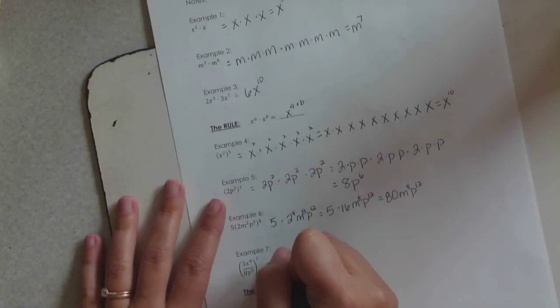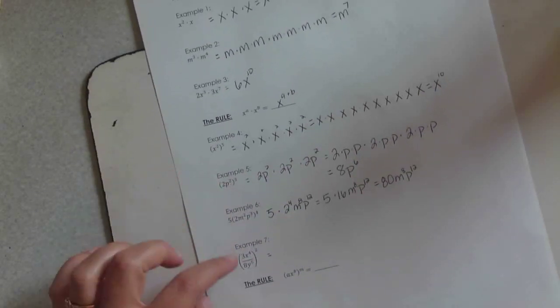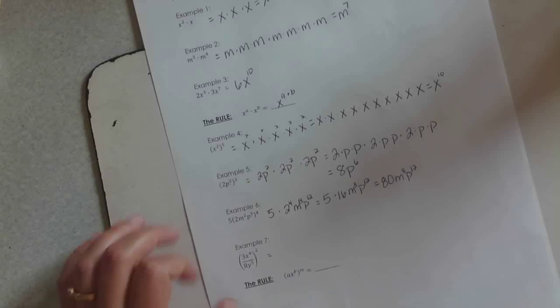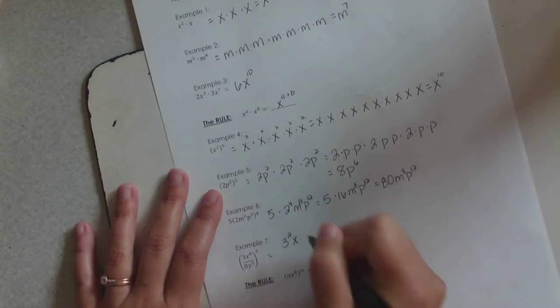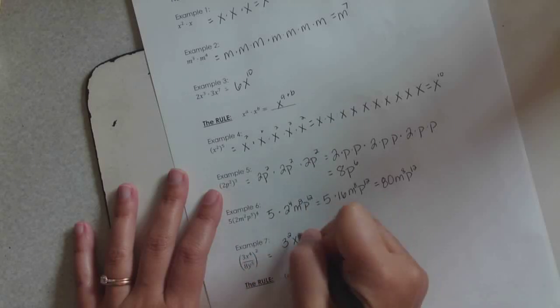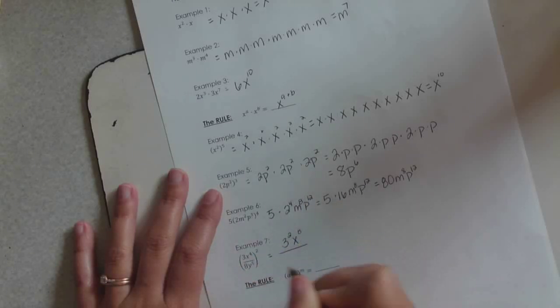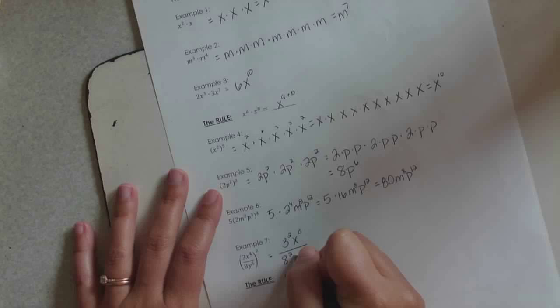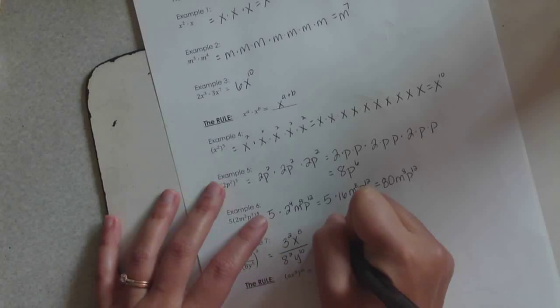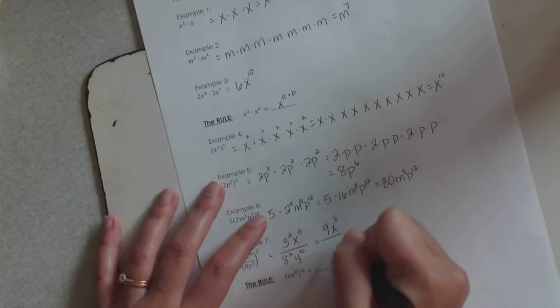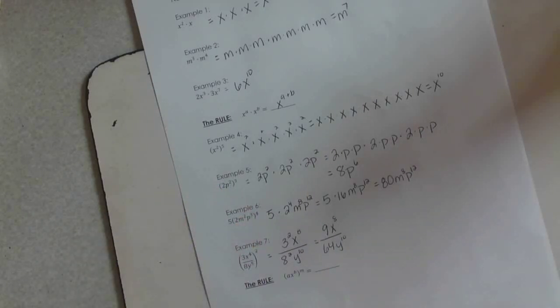Okay, last one, and don't let the fractions scare you. Everything in this parenthesis is being raised to the power of 2, so let's write it out. 3 squared, x, this is 4 times 2, it just gives me 8. 8 squared, y to the 5 times 2 gives me 10. So if I just simplify this a little bit further, 3 squared is 9, 8 squared is 64, y to the 10th. That's our final answer.